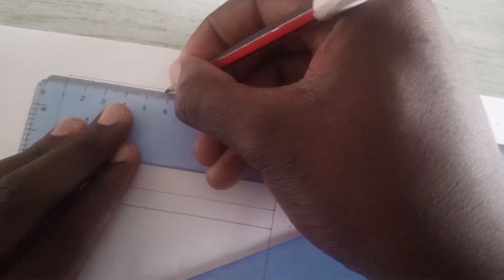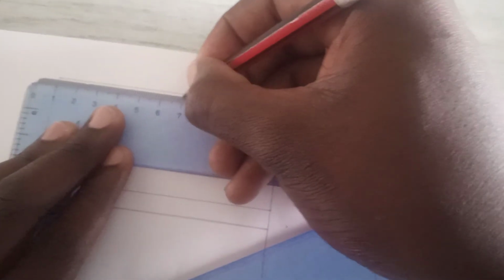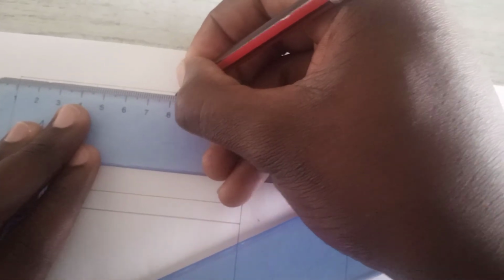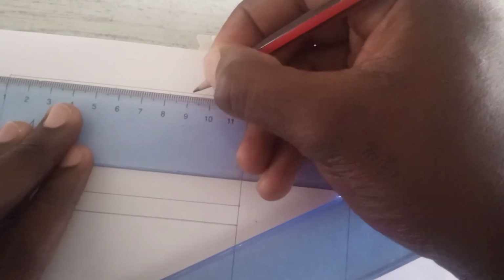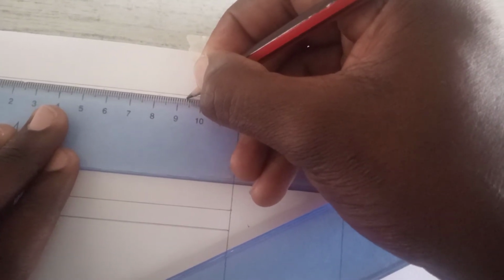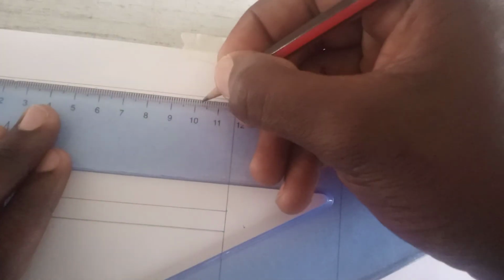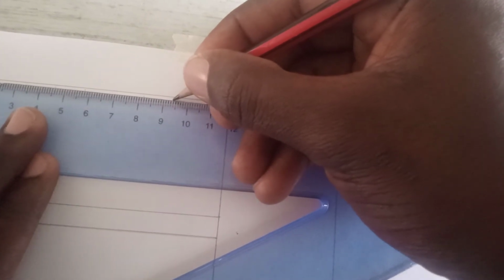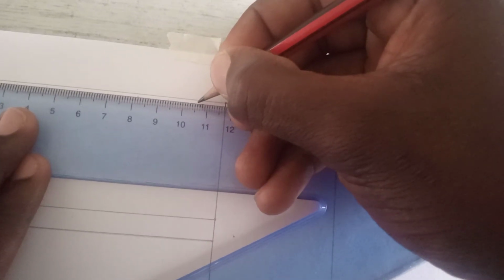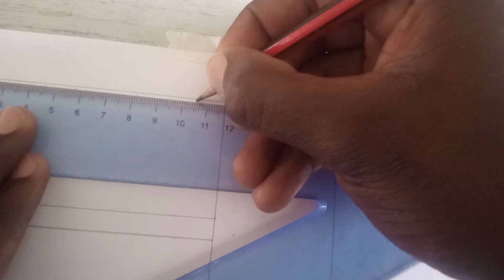Then the other 12 millimeters will be at this point here, then the other point will be here, the other one will be at this point, the other will come somewhere here, then the other will come somewhere here. So I think that is the last one, the last thread. So the dots I've made, I'm just going to draw vertical lines joining the dots.